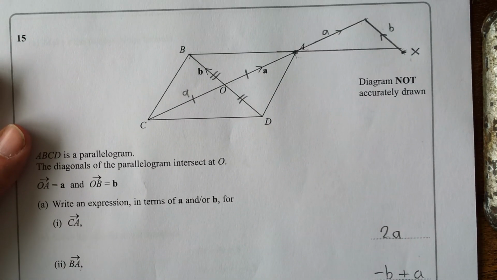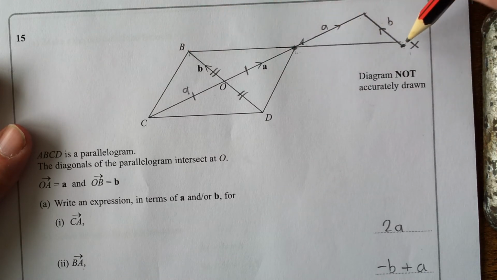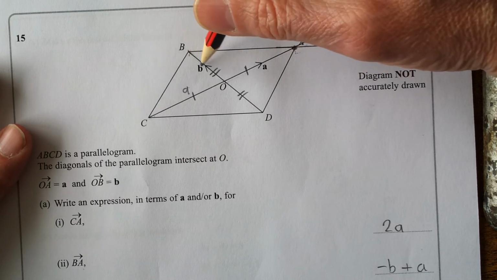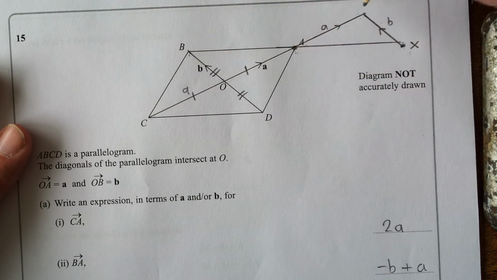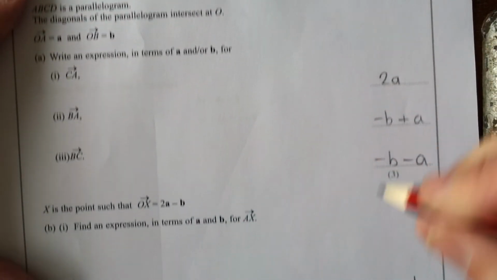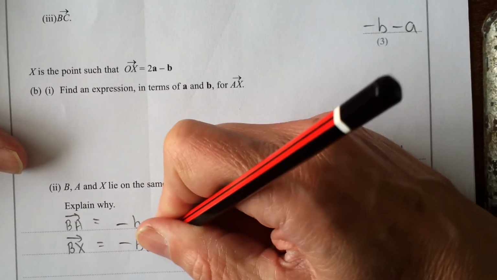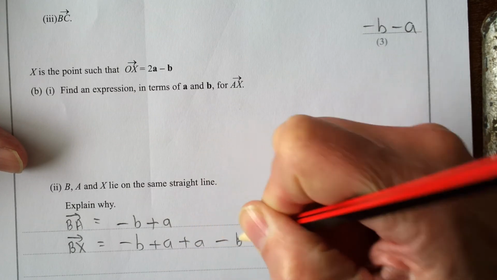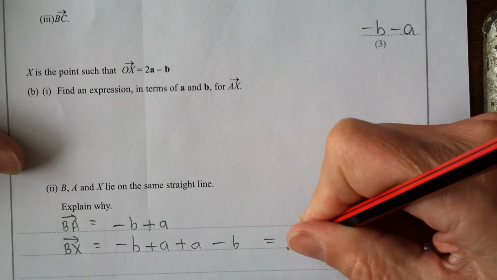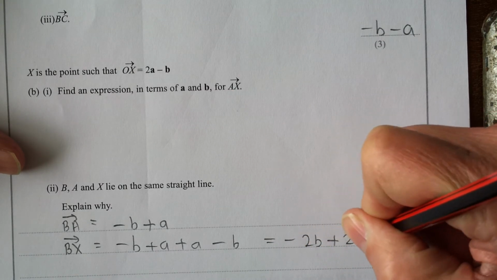So cutting back to the diagram, BX here. I need to go from there to there. So that's minus b, plus a, and then another minus b. So I'll put them in. Minus b, plus a, minus b. I'll simplify that. That equals minus 2b plus 2a.